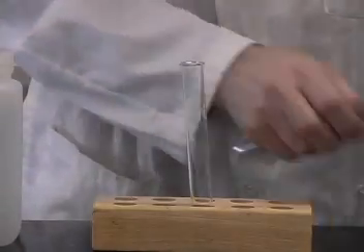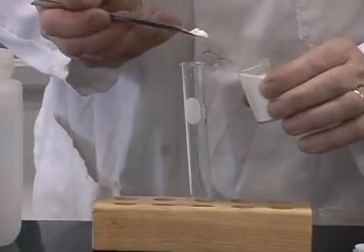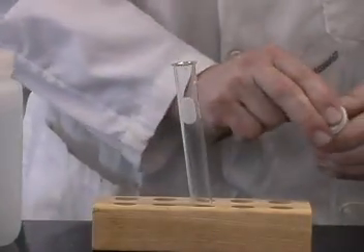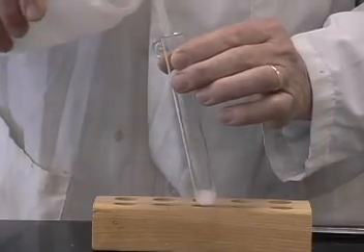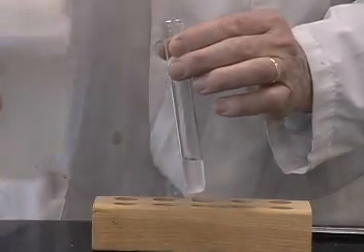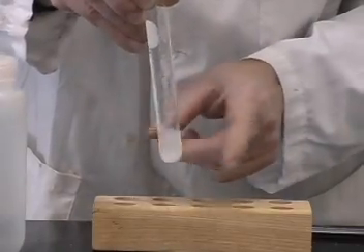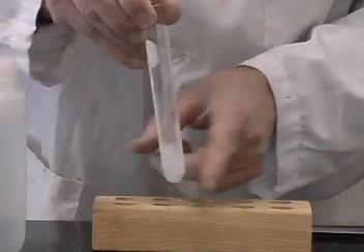Let me take some sodium carbonate again. Put a small amount in the test tube, and as before, dissolve it in water. Again, this is a physical change as the sodium carbonate goes into solution.